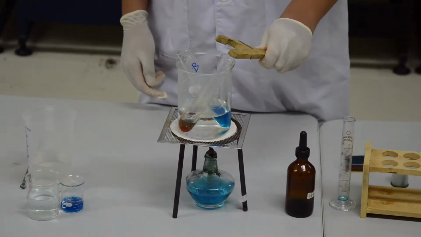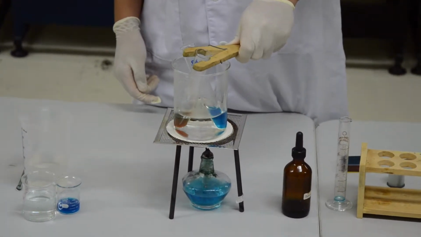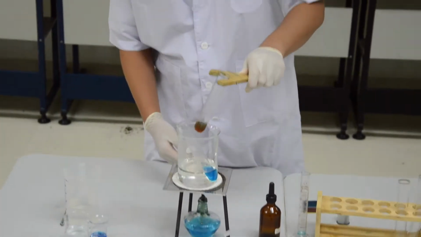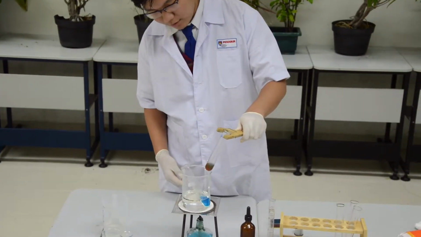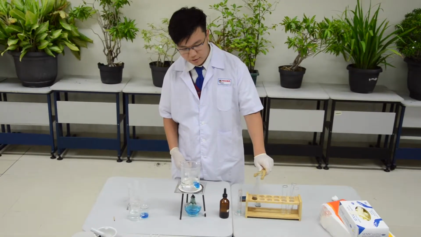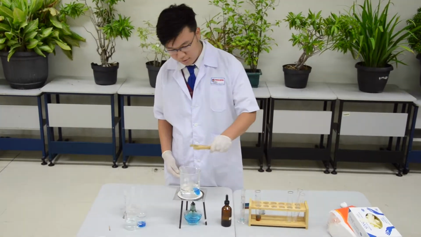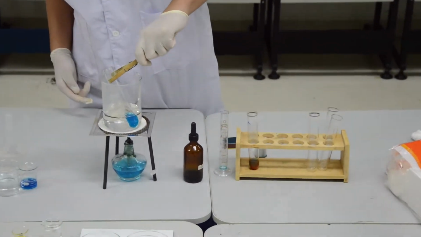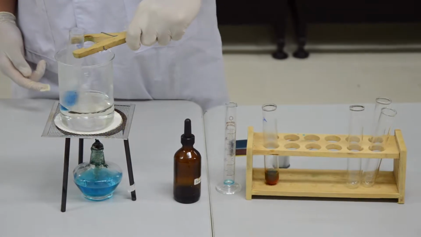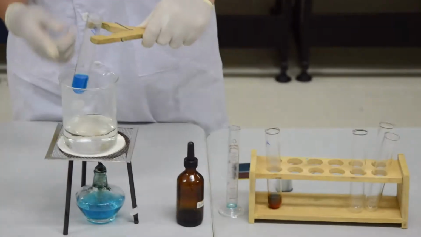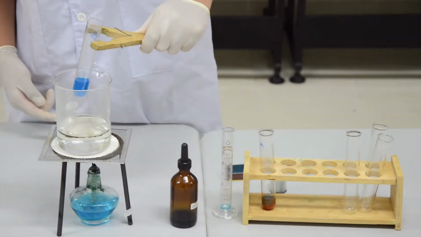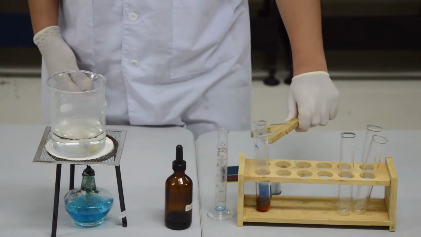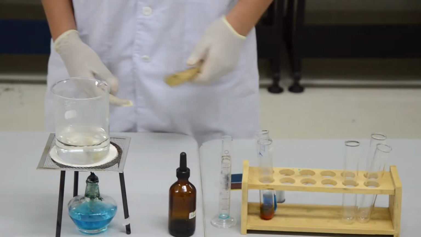As you can see, a reaction happened. In test tube A, which contains the glucose, the color changed into orange red because the Benedict solution reacted with glucose. While in test tube B, which contains water, it doesn't change at all. It remains blue because the Benedict solution didn't react with the water, because the water doesn't contain reducing sugar.